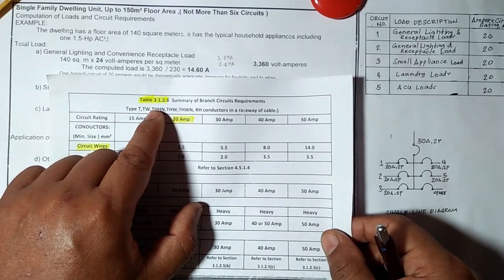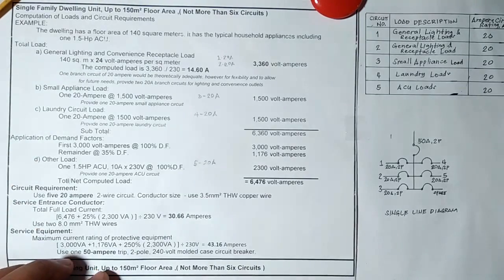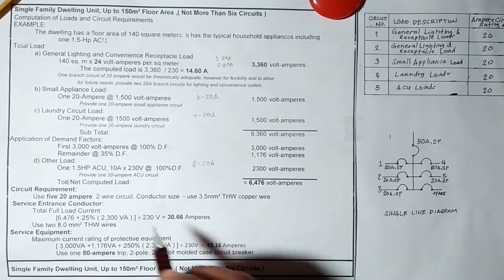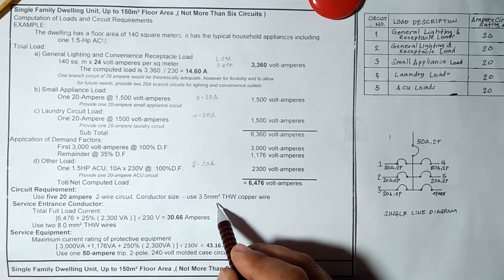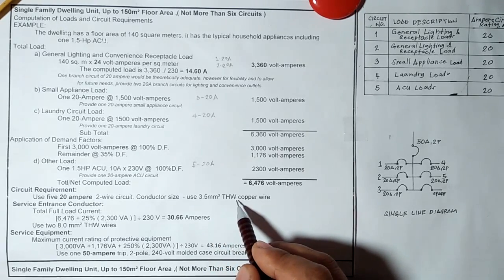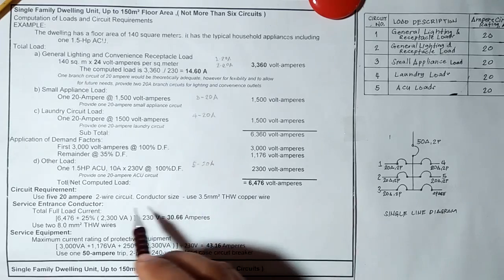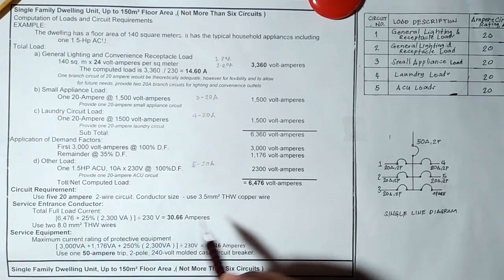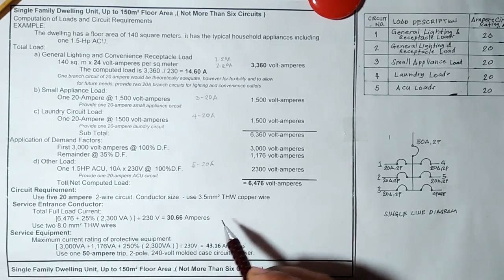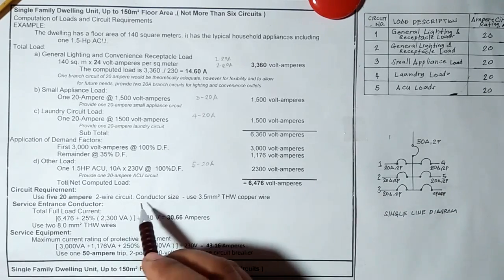Take note of this, 3.1.2.6. So ito na po siya. Use 3.5 mm squared THW or TW copper wire for branch circuit natin na 20 ampere. Okay. So tapos na po yung sa branch circuit conductor.